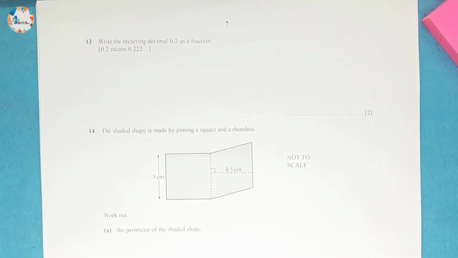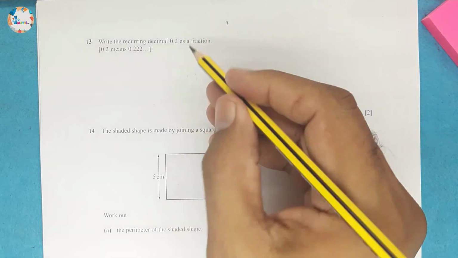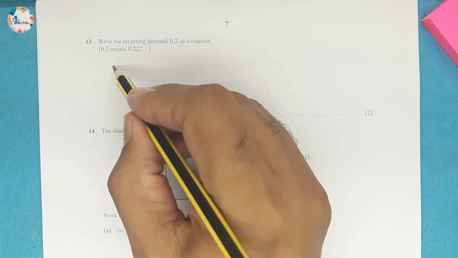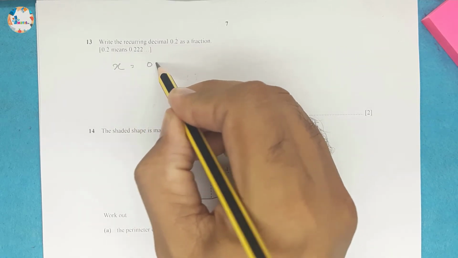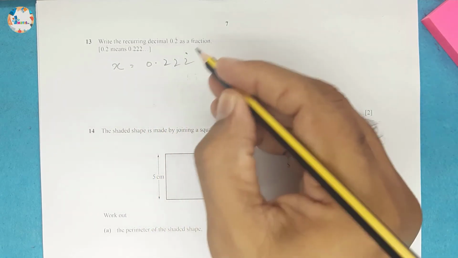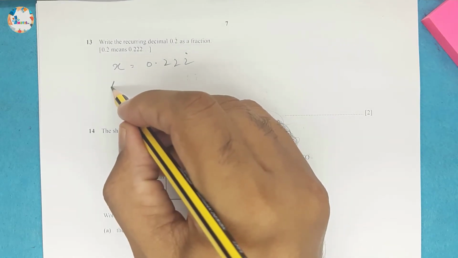So question number 13. Write the recurring decimal 0.2 recurring as a fraction. So we can write x is equal to 0.222 recurring. And then we can write 10x.